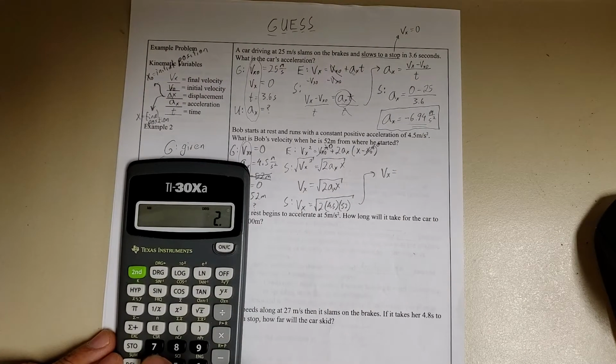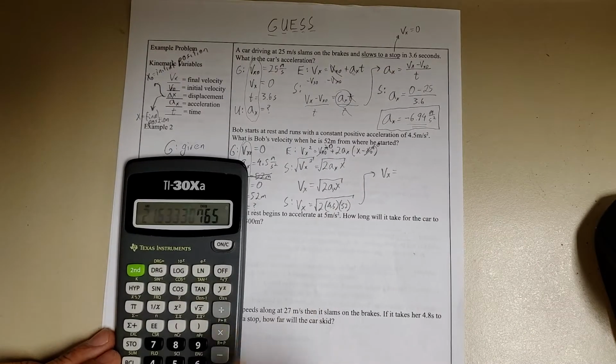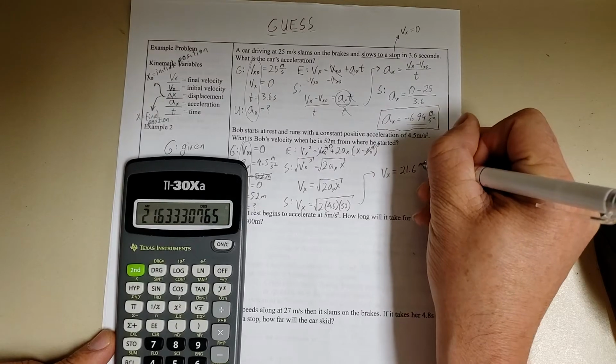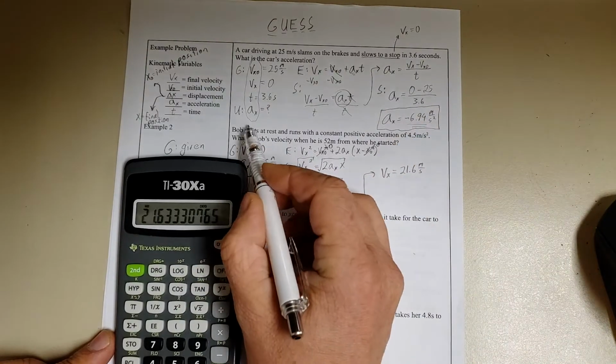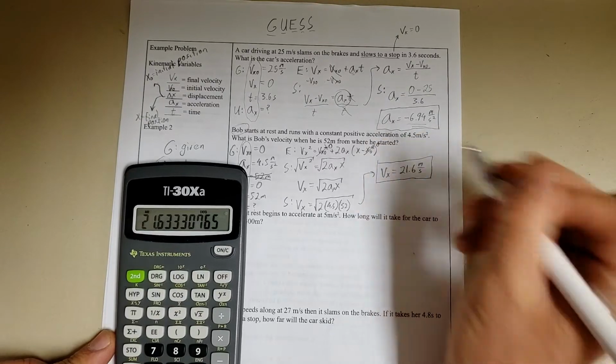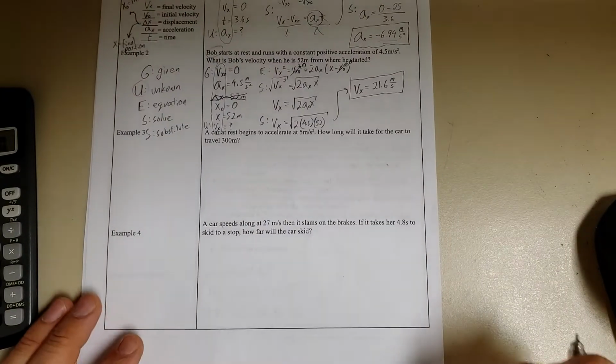So 2 times 4.5 times 52. So that's what's under the radical, and then I just take the square root of that. So I get a final velocity of 21.6 meters per second. Bob is very fast. If that's a running speed, that is incredibly fast. Don't think that's actually possible, but who knows?